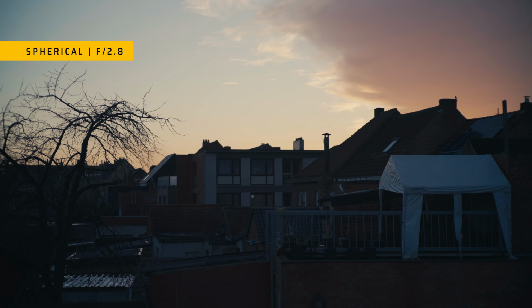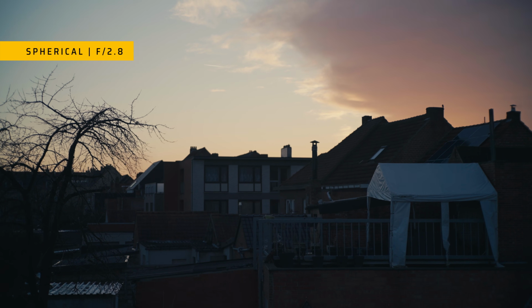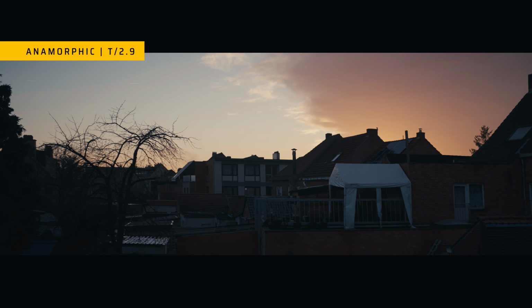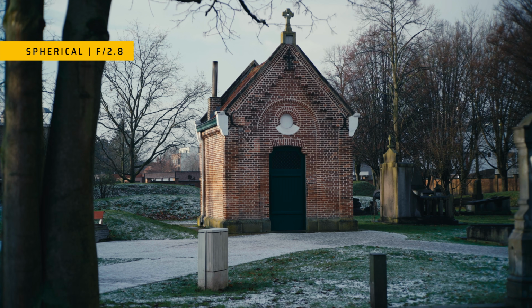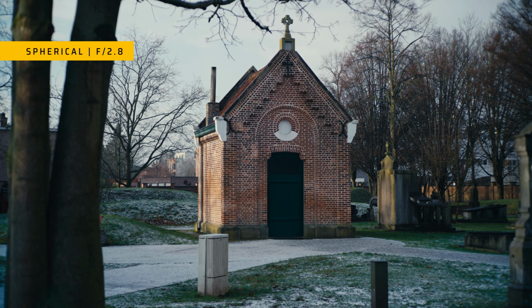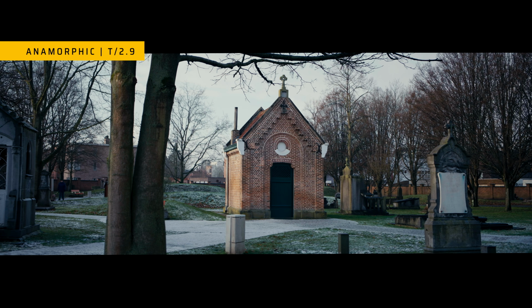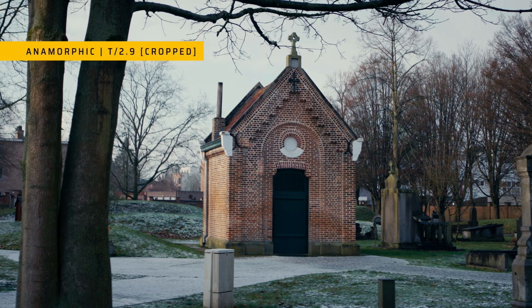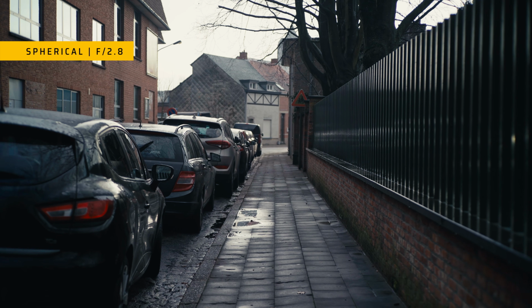This is a shot of the sunset taken from our balcony. Spherical lens. This is the cropped anamorphic 50mm. And this is the original wide anamorphic shot. And here's a shot I took in the small park in front of our apartment. It used to be a cemetery. And if you pay close attention, you should be able to tell the difference between the spherical shots and the cropped anamorphic shots. But it's difficult when it's a wide shot. I know.